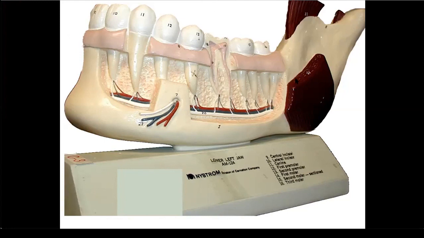This is a jaw showing your secondary teeth. So this is an adult jaw. These two teeth are your incisors. Be sure that you call them incisors, not eye teeth. I want you to tell me they are the incisors.